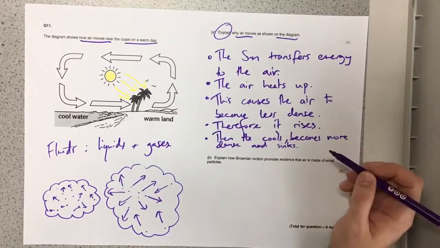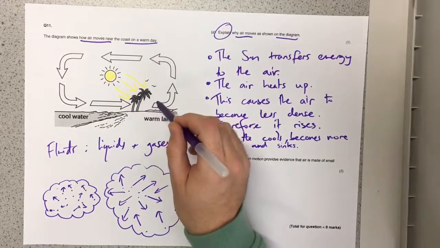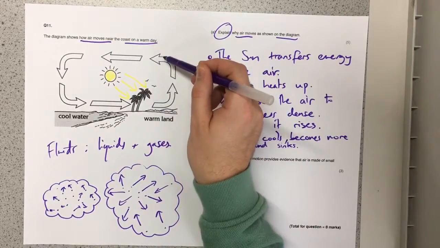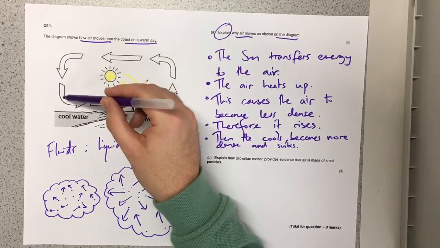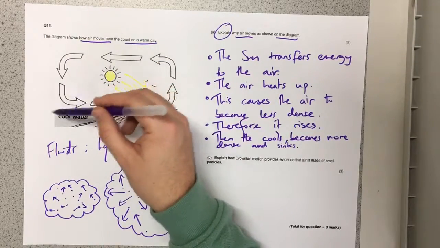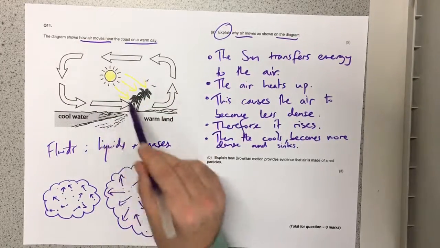And then the final thing to say is that we've had this bit of air here get heated up, become less dense, rise up, and then it's lost energy, cooled back down, and sunk back down to the bottom. But why does this part here happen?